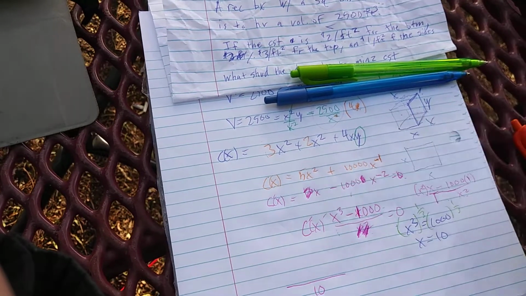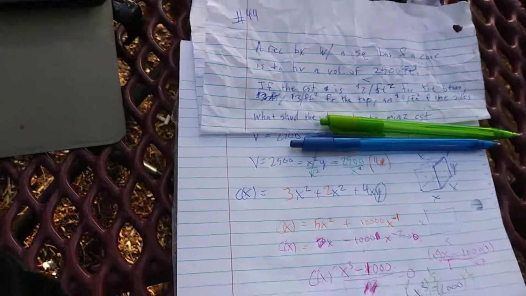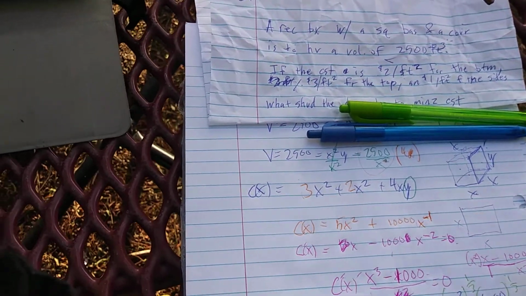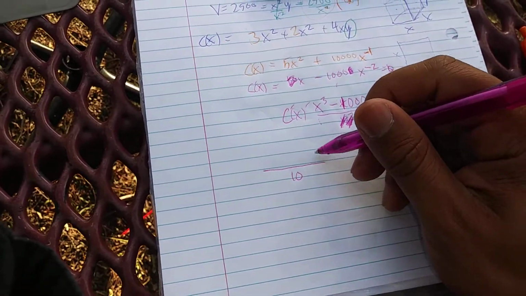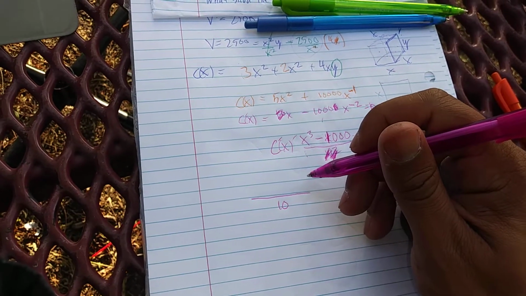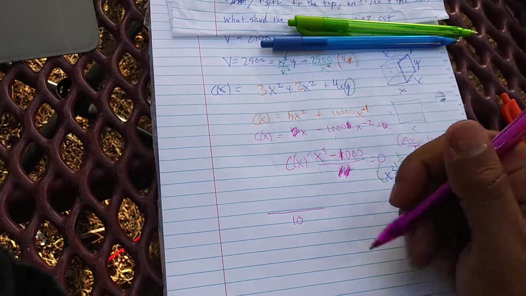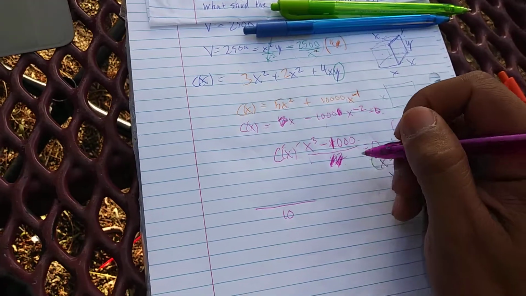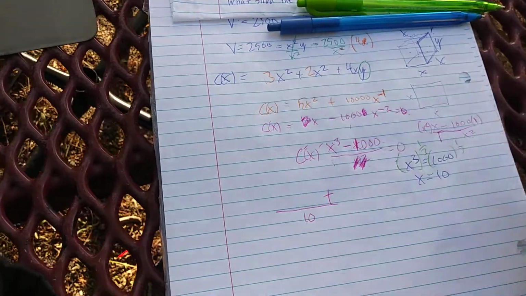Anything bigger than 10, let's plug in 11. 11 times 11 is 121. Times 10 is 1,210 plus 121. It's bigger than 1,000. So something bigger than 1,000 minus 1,000 is positive.